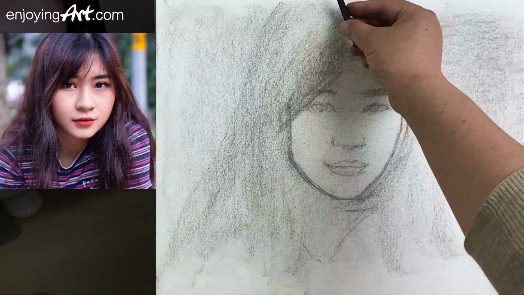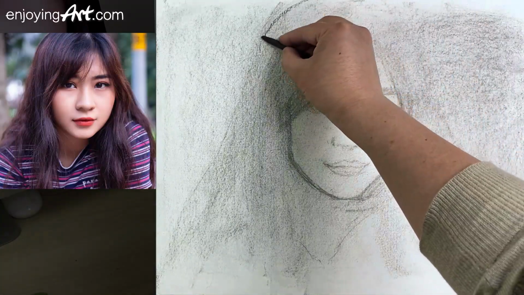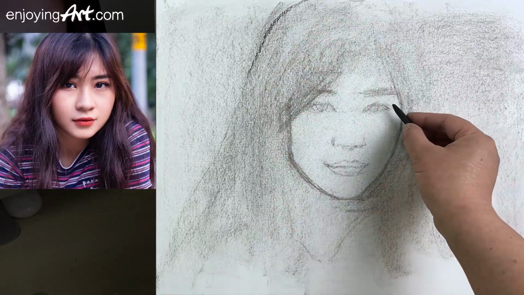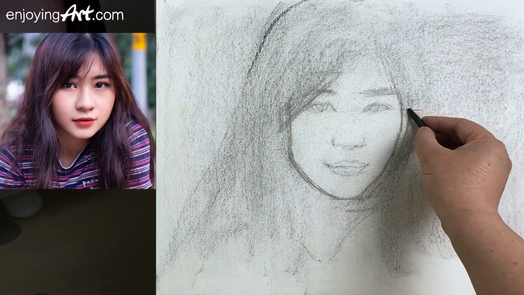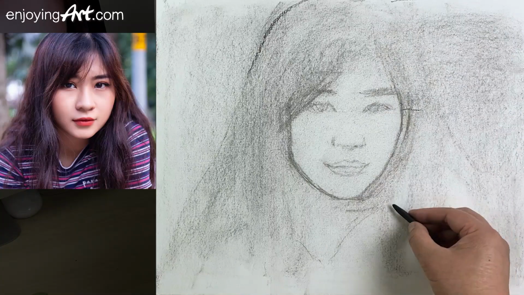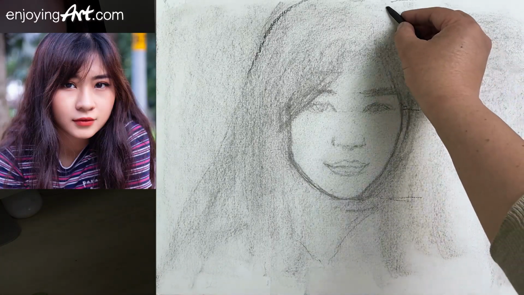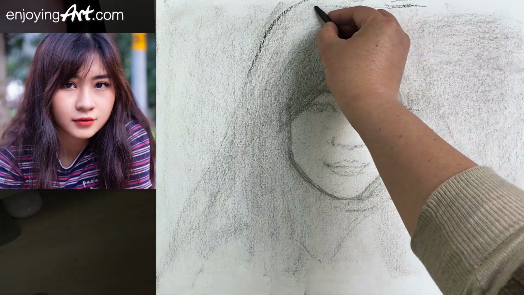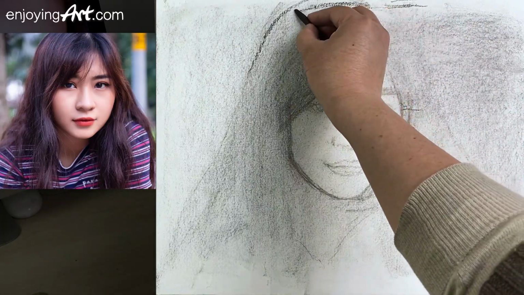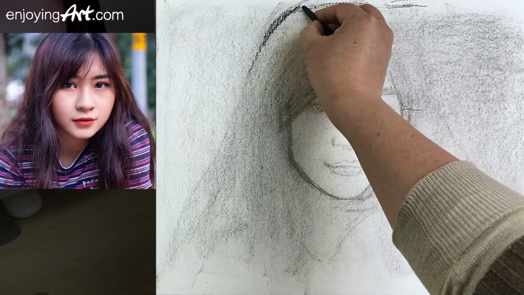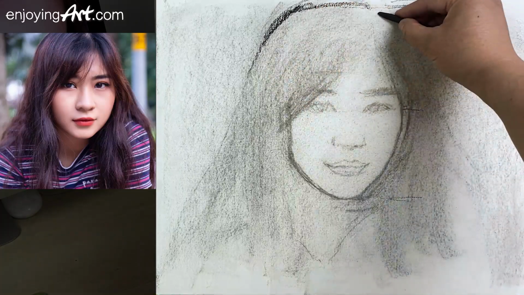The top of the head is about going from here. And usually the eye is right at the middle of the top of the head and the bottom of the chin. So right in the middle over here, that means the top of the head is about right here. So it can be a little bit lower like this. That's good.